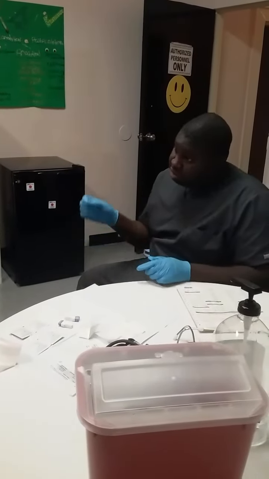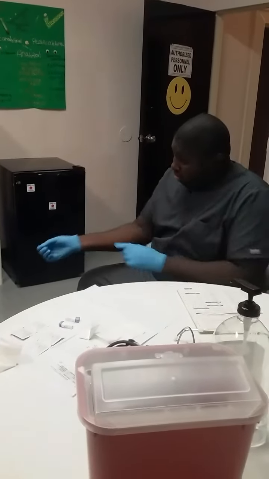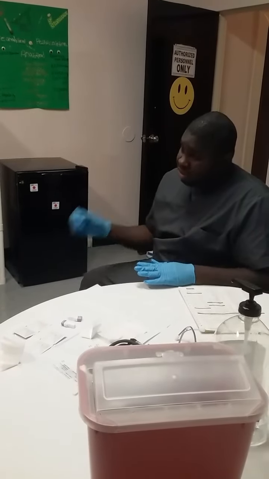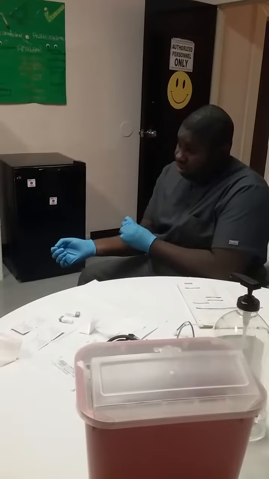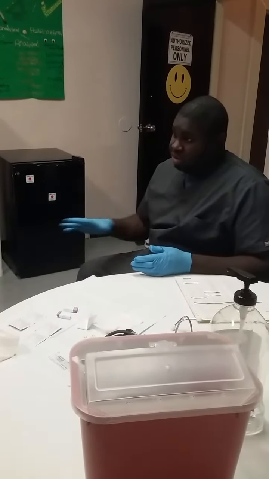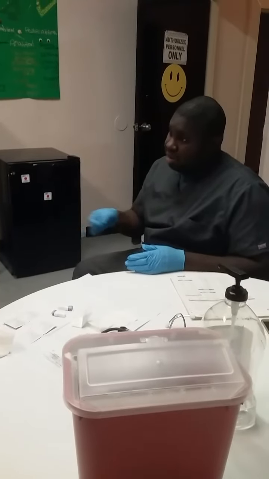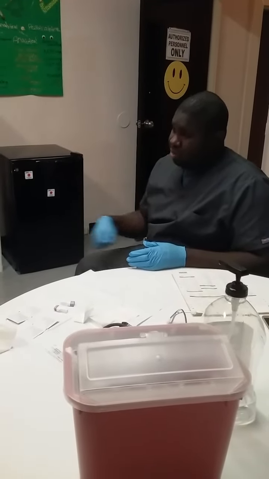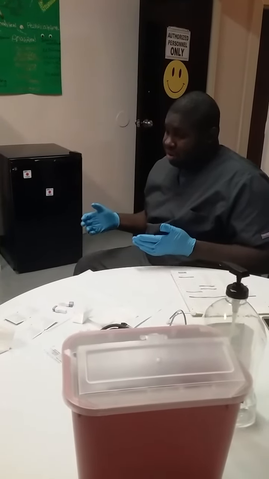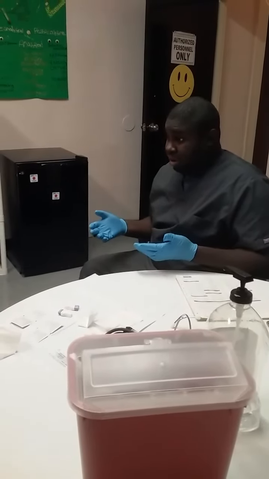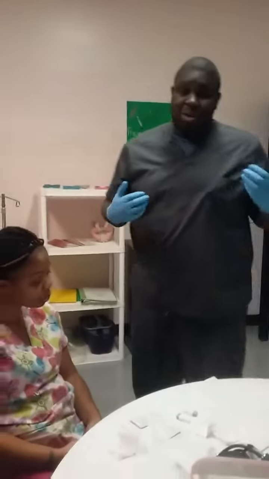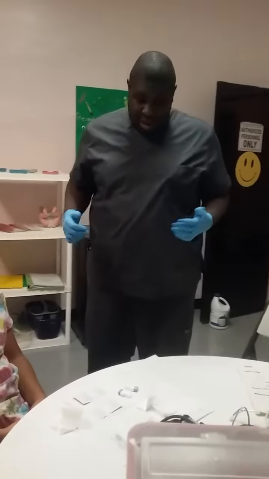We're going to make a small incision in this portion of your arm right here, and when I make the incision, I'm going to time it and see how long until your blood stops. Every 30 seconds, I'm going to be blotting your blood until it completely stops. That's what the bleeding time test is. Do you understand? Okay. So now we've explained everything, so now it's time to get to it.